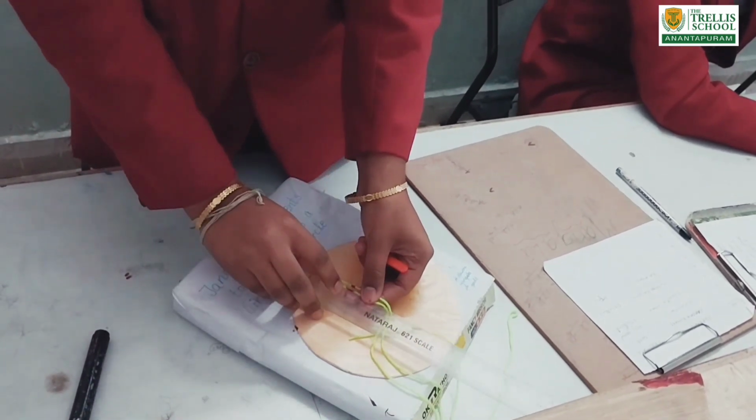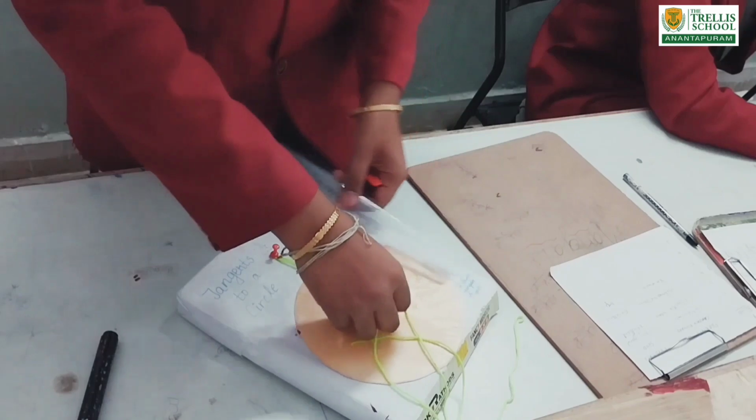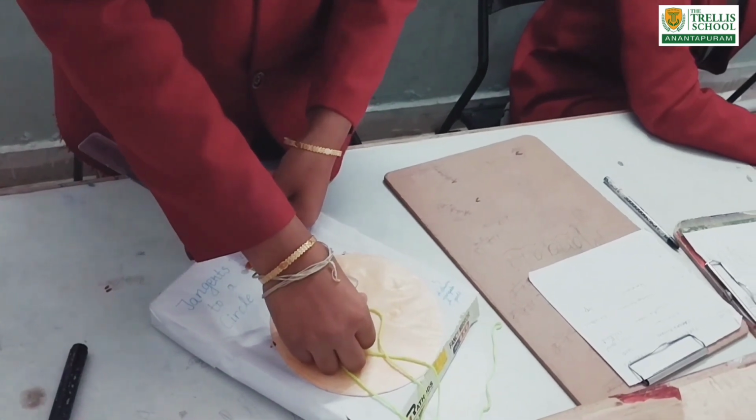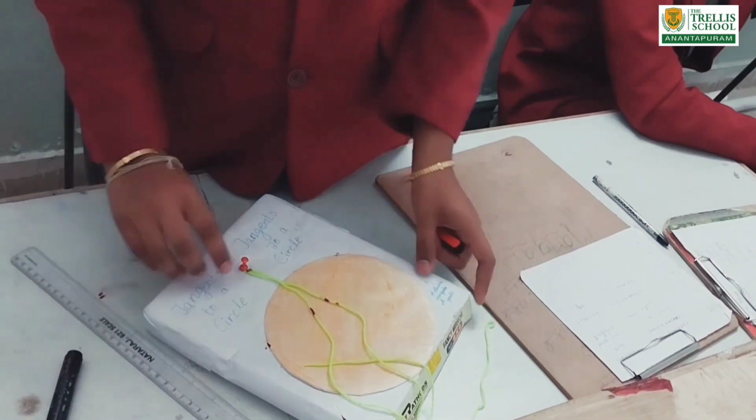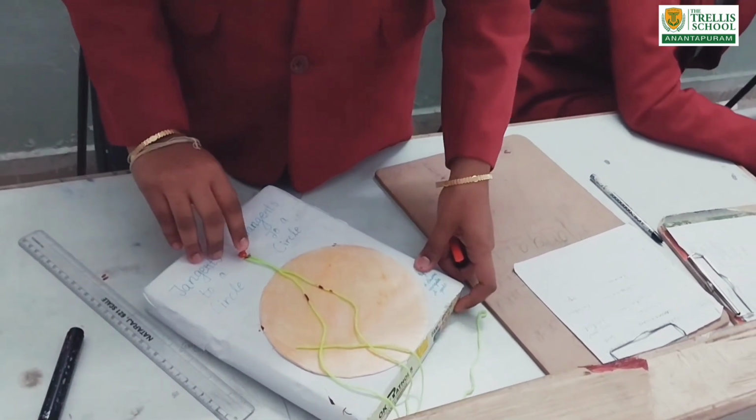Here it measures 9 centimeters, and this tangent also measures 9 centimeters. Hence it is proved that the tangents drawn from a fixed point to a circle are always equal.